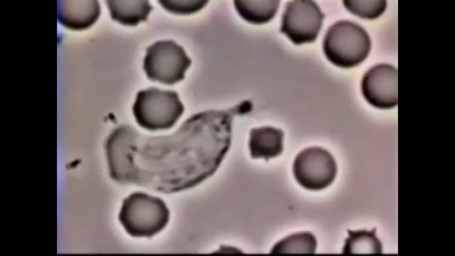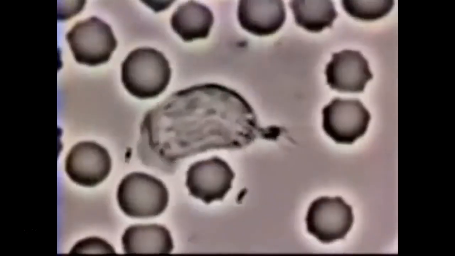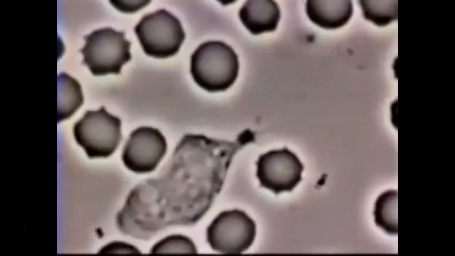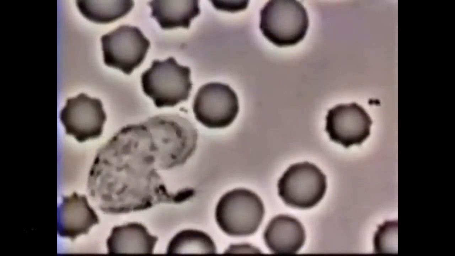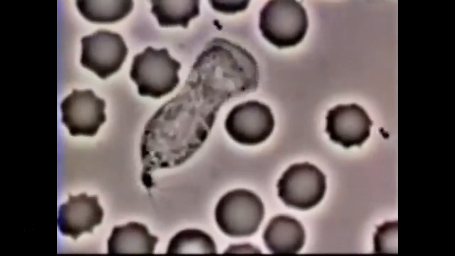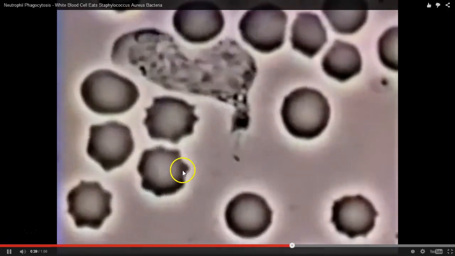The neutrophil becomes polarized and starts chasing the bacteria. The bacteria, bounced around by thermal energy, move in a random path, seeming to avoid their predator. Eventually, the neutrophil catches up with the bacteria and engulfs them by phagocytosis.